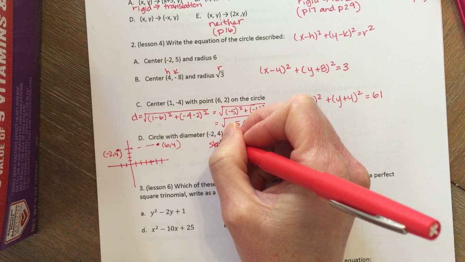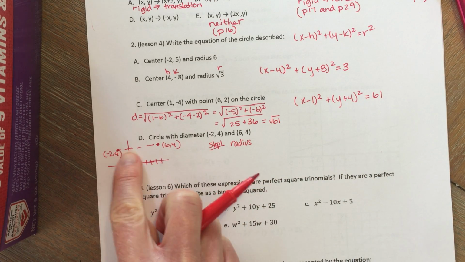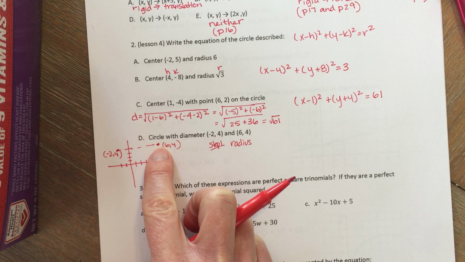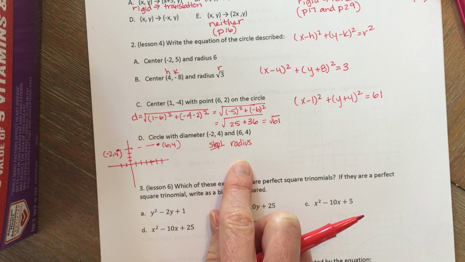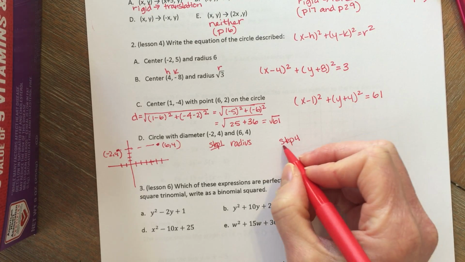Step one, the first thing you need to figure out is what the radius is, the length of the radius. So if you know the total length of the diameter from -2 all the way over to 6, you can then find my radius.